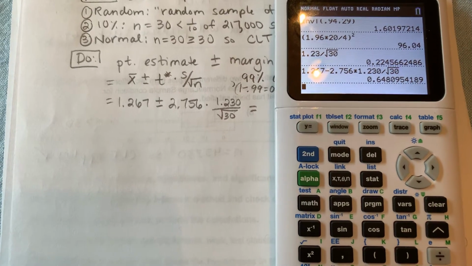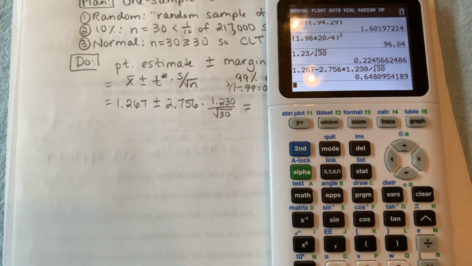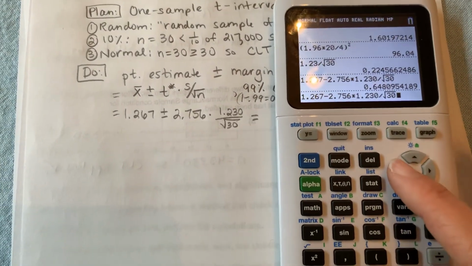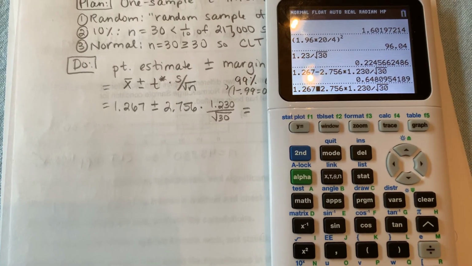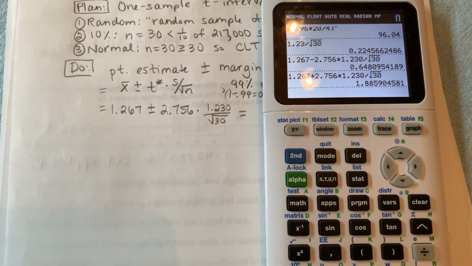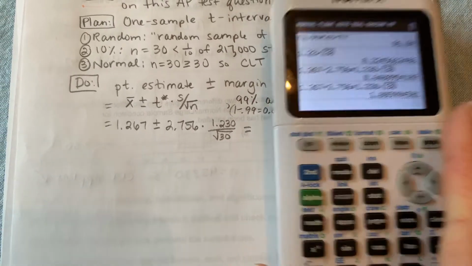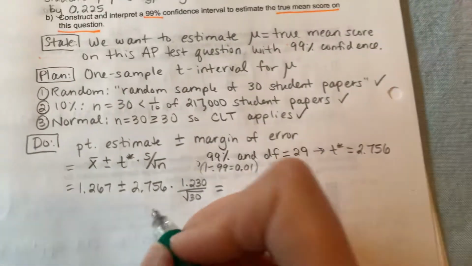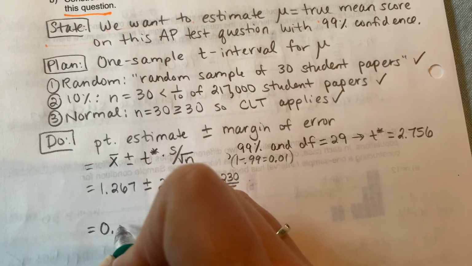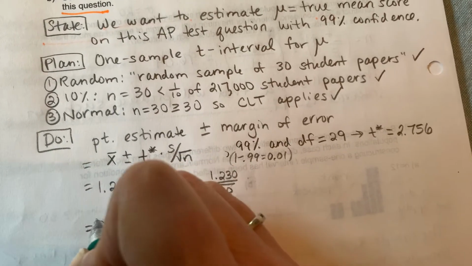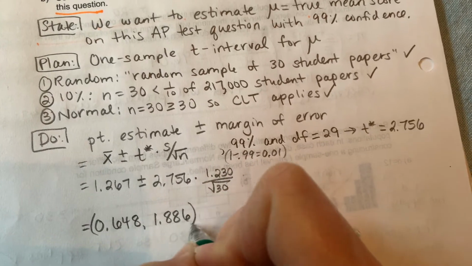Okay, I get 0.648 if I round to 3 decimal places. Now, notice I typed in the 0 here for 1.23. I don't really need it, but it doesn't matter either way. Okay, I went up and selected that, and I'm going to scroll over to change my minus sign after the 1.267 to a plus sign to get my upper bound. And I would get 1.886 if I round. Okay, so I'm going to go ahead and write this beneath. I get 0.648 for my lower bound, and then 1.886 for my upper bound.